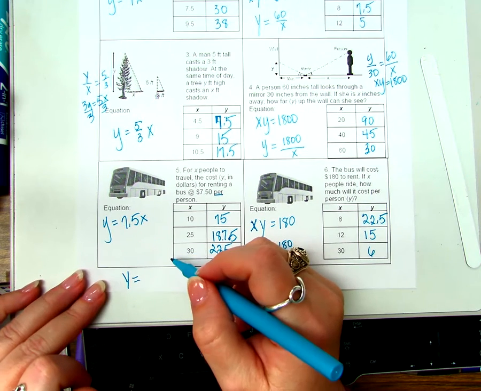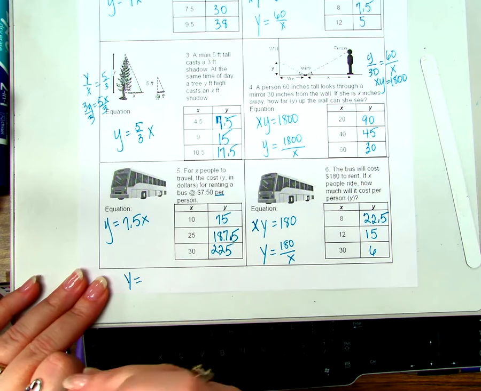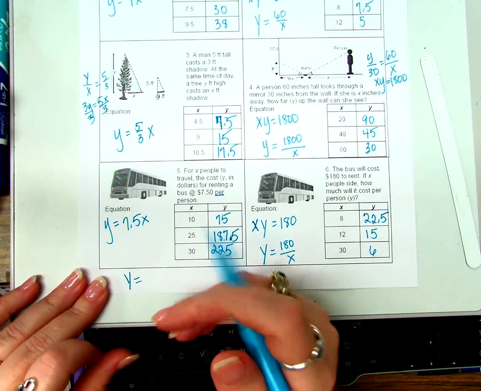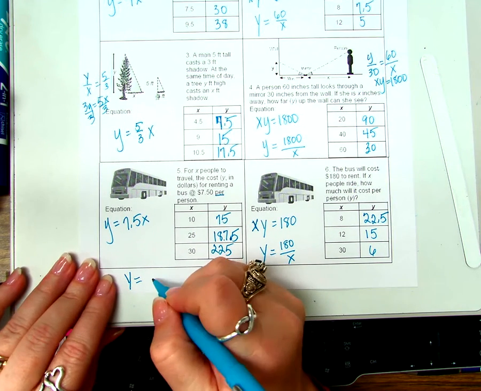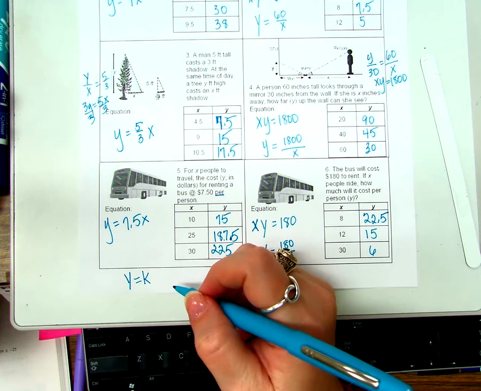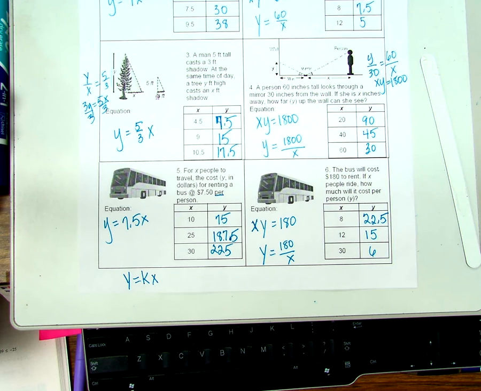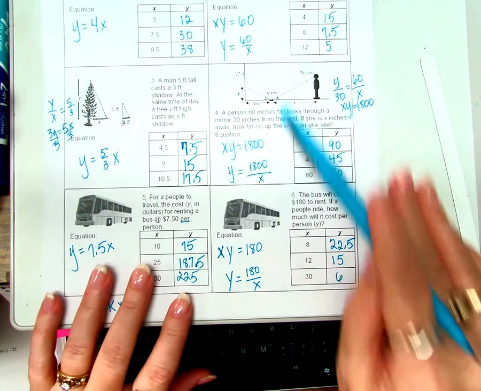y equals what? A number and x, right? In math, we call that a constant, right? And because we apparently can't spell, we use the letter k to symbolize constant, right? So we have y equals kx. Do you agree with that? What about the equations over here?